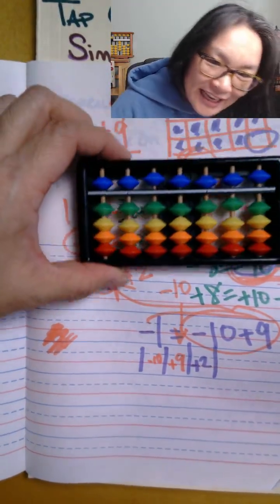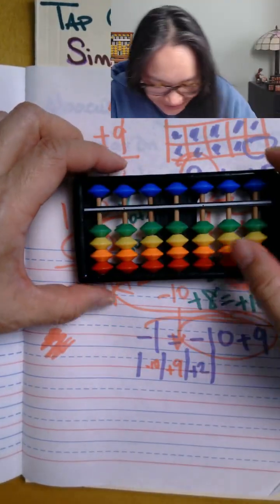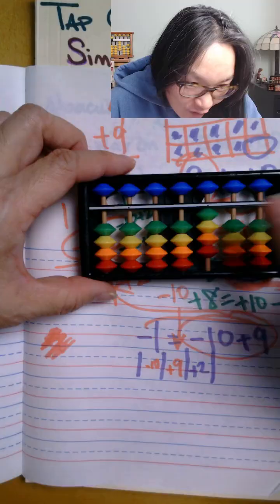Break it out, Ileana. Let's do it. So we have 1, 2, 3, 4.